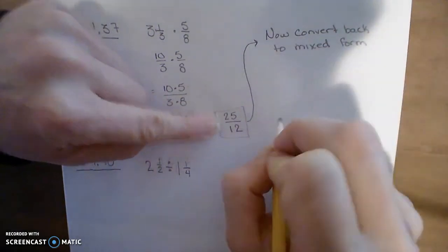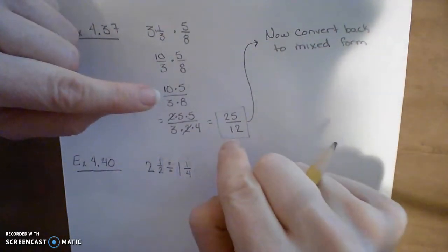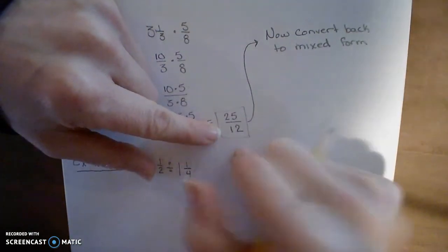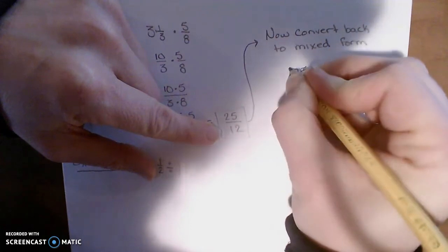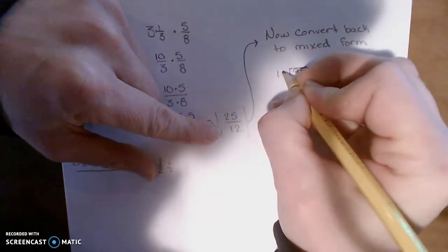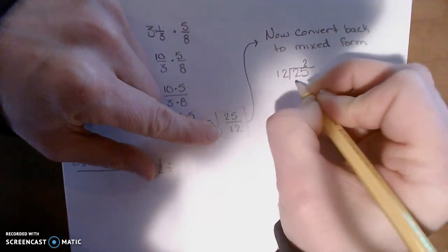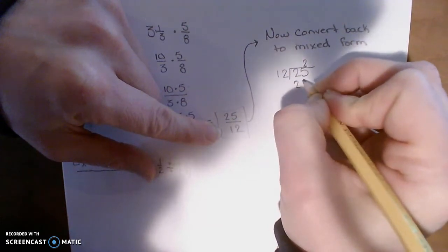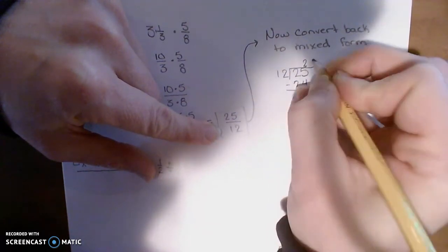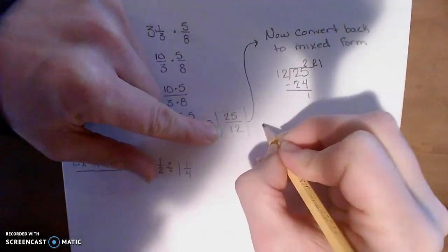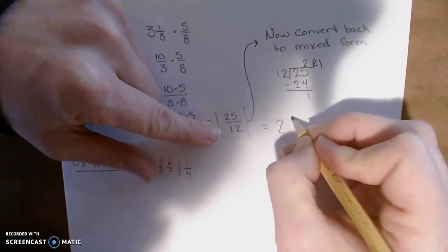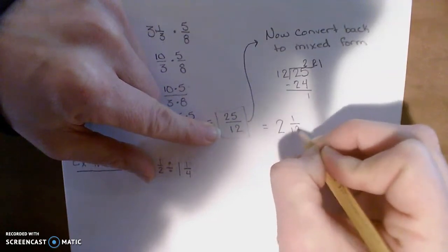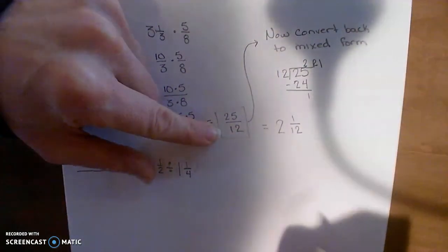And in order to convert to mixed, we basically just do long division. 25 divided by 12. 12 goes into 25 twice. 2 times 12 is 24, with a remainder of 1. So this could also be written as 2 wholes with a remainder of 1 over 12.